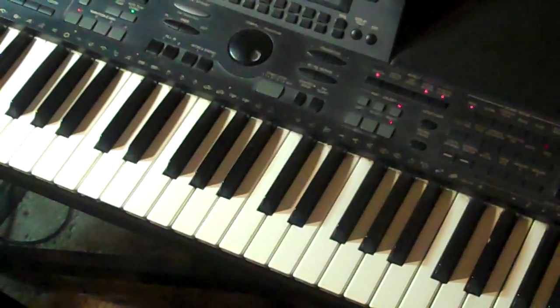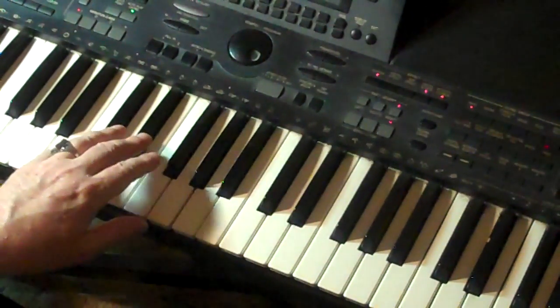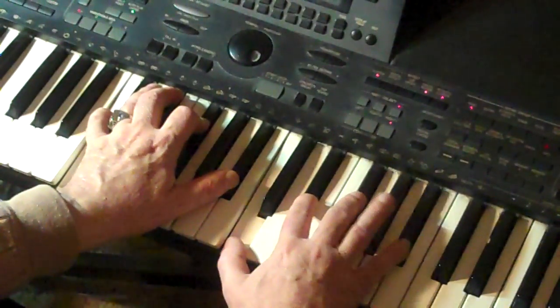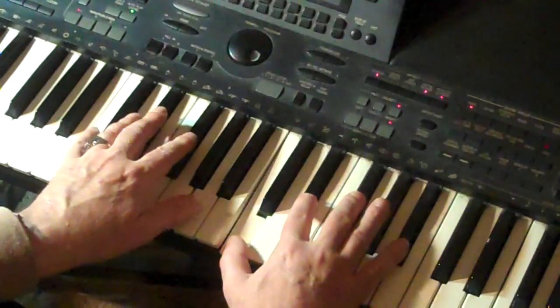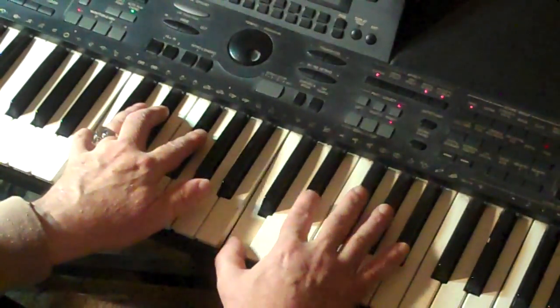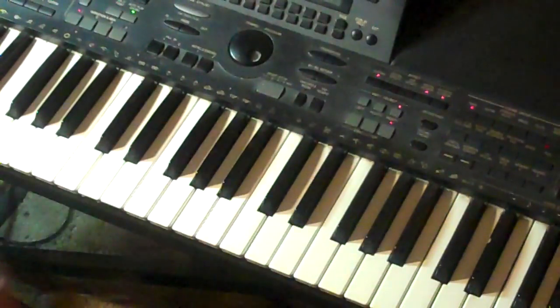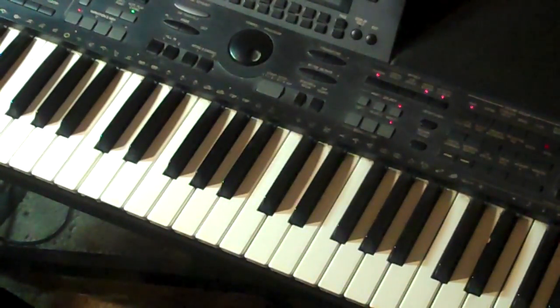Okay, and let's see, we've got a minor 7 with a flat 5, which is very much like a diminished chord or a diminished 7th chord. Well, it's a little like that. So it's got 1, flat 3, flat 5, and flat 7. You don't encounter these a lot except in jazz, but they're there.